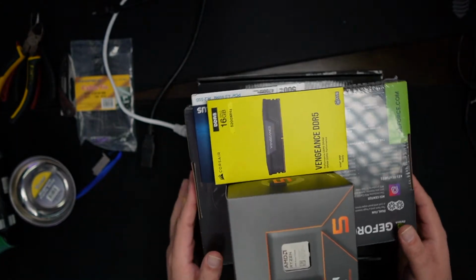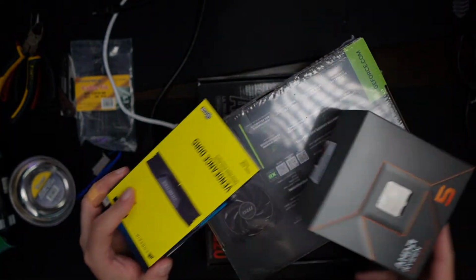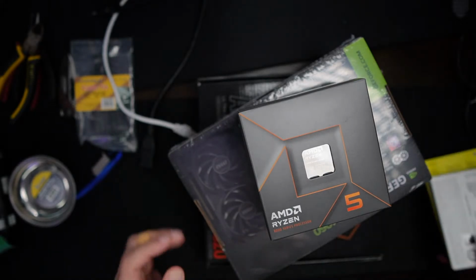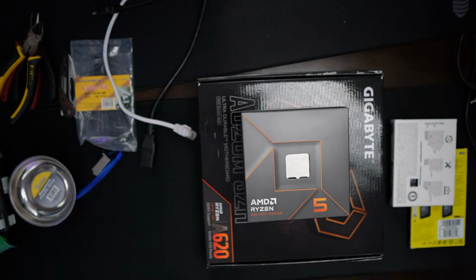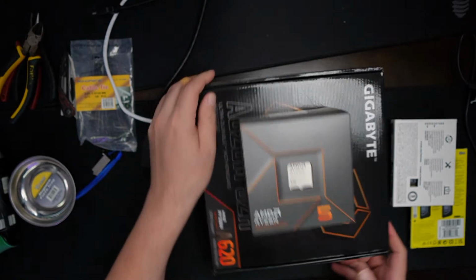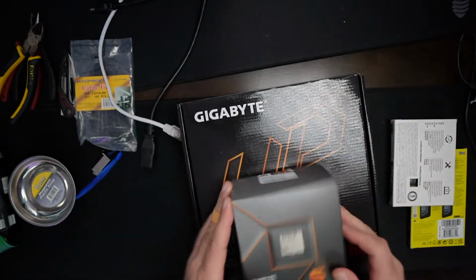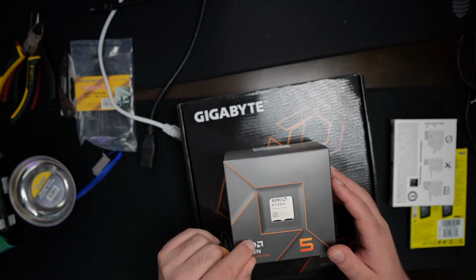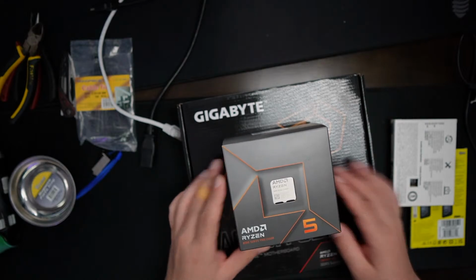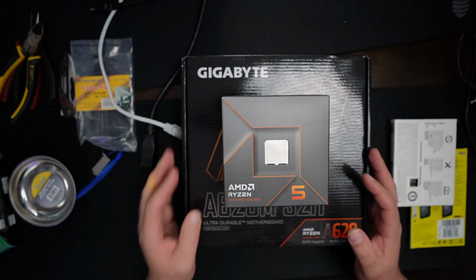We are building an AMD processor. Get all this out of the way. It's an AMD Ryzen 5 8400F. This does not have onboard graphics because we're obviously putting a GPU in, so we will not need that.